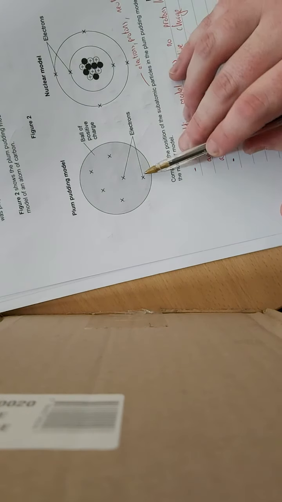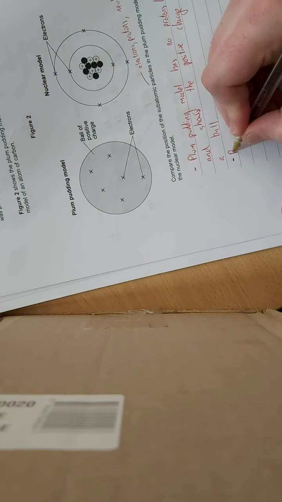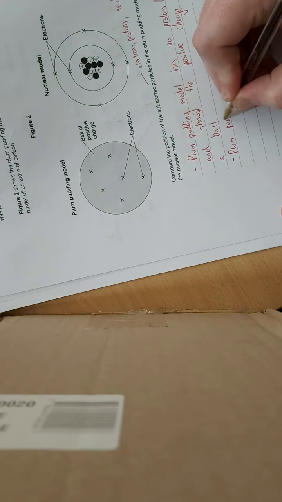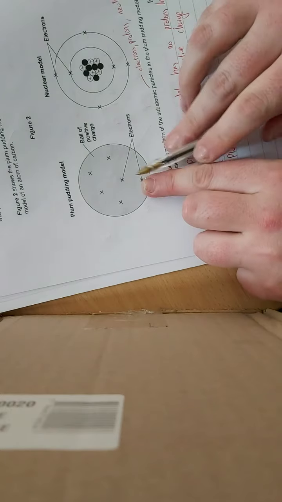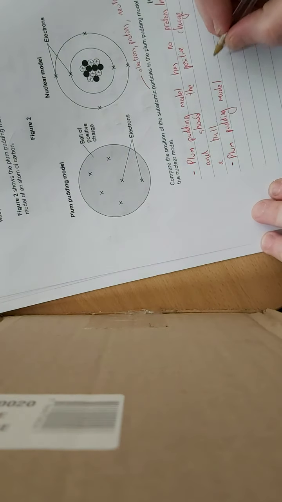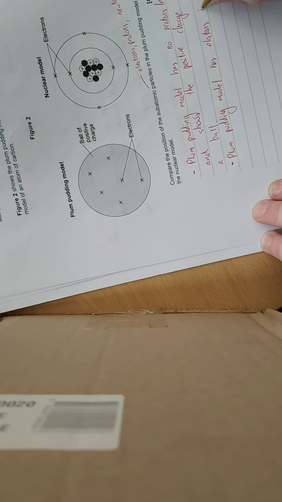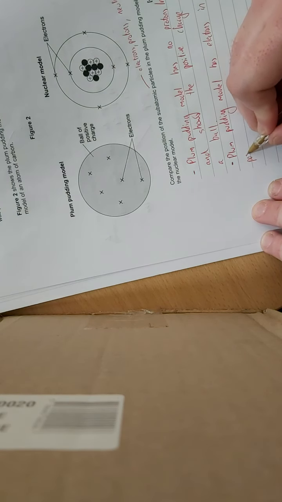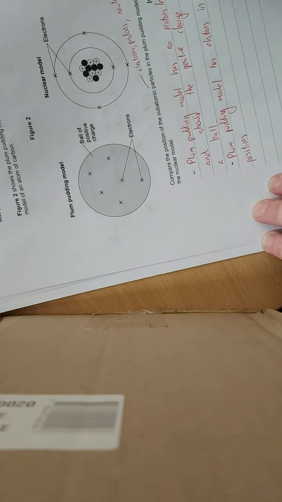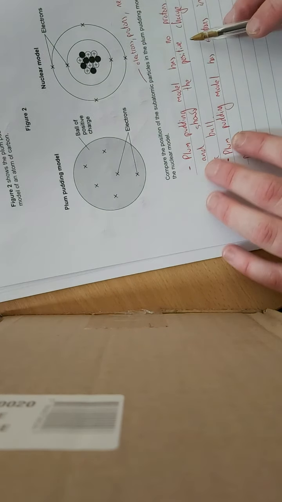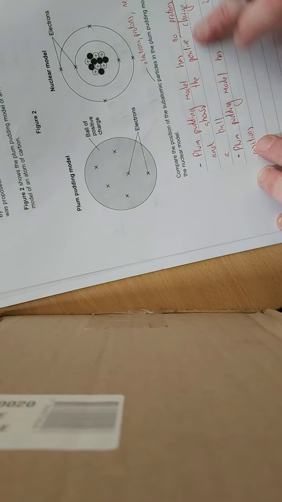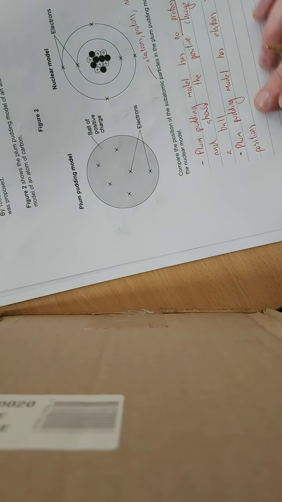Also we can look here, the plum pudding model just has the electrons in random locations. So the plum pudding model has no protons or neutrons and shows the positive charge as a ball. The plum pudding model has the electrons in random positions.